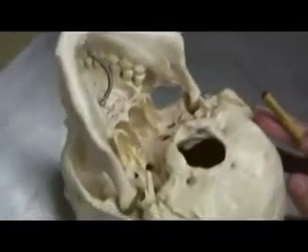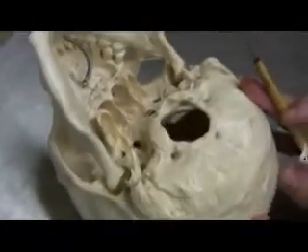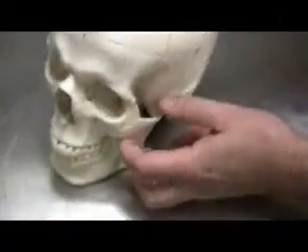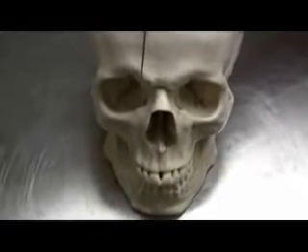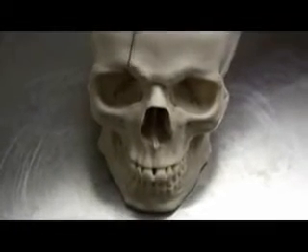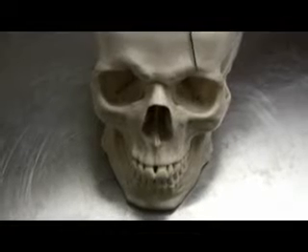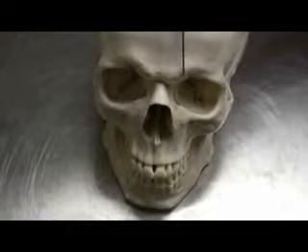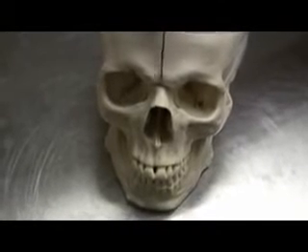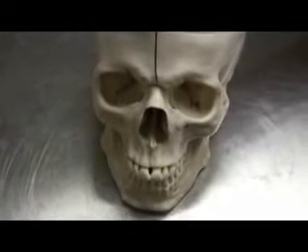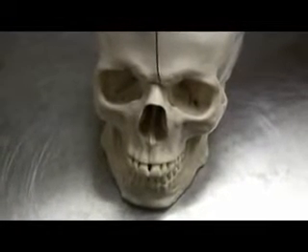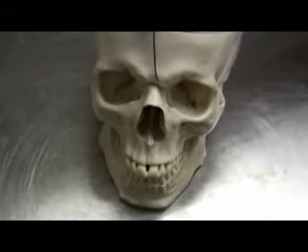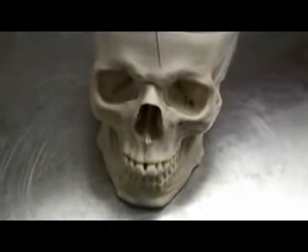Let's take a look at some structures on the bones themselves, and let's begin with the frontal bone. These ridges are more pronounced on men than women, and this is referred to as the superciliary arch. Superciliary arch, kind of where the eyebrows are. The region right here is the glabella. That is the place between the eyebrows. The term glabella means hairless, and it is hairless on at least most people, not all people.